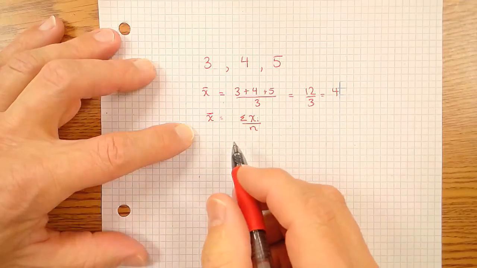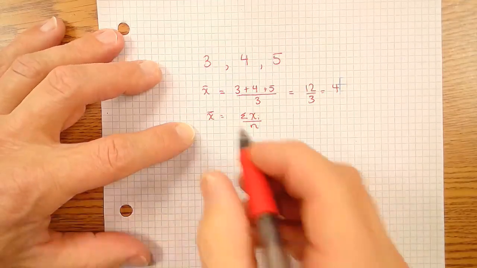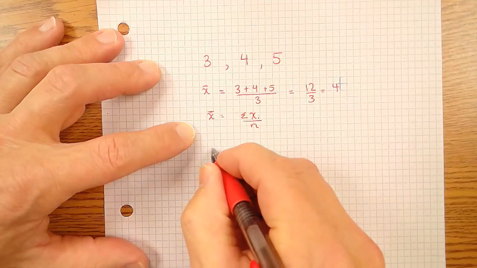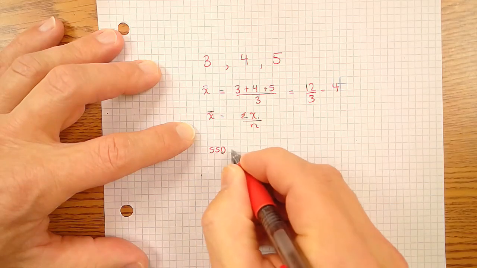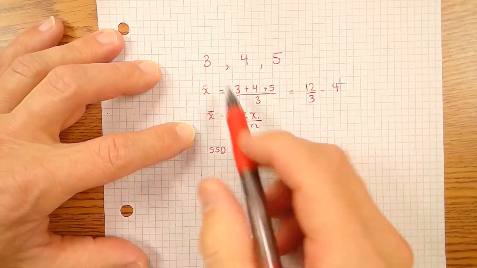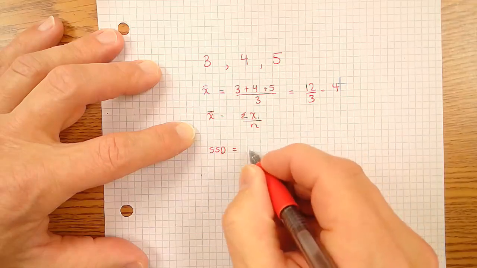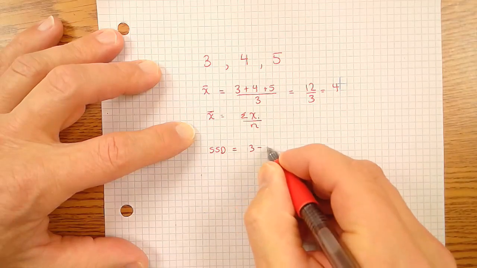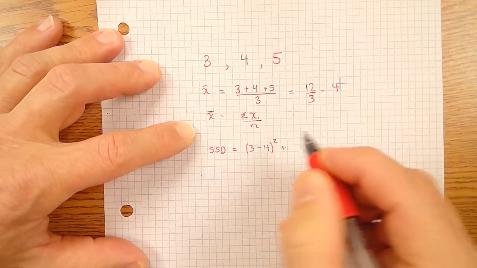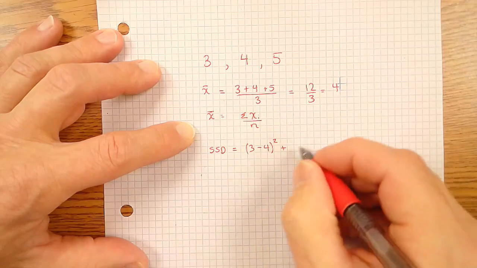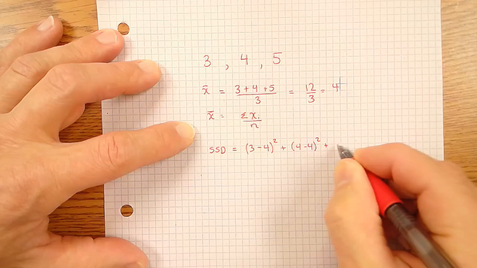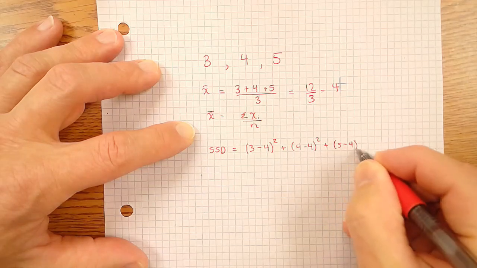Okay, so now once you have the average, to find the standard deviation, we're going to do the following. The first thing we've got to do is find the sum of the squares of the deviations. Sometimes we call this SSD. That means for each of these numbers, you've got to figure out how much deviation there is between this number and the average. So I'm going to take 3 minus the average, which is 4, find that difference, and square it. And this is the sum of the deviations, so I'm going to take 4 minus 4 and square it, and then I'm going to take 5 minus 4 and square it.